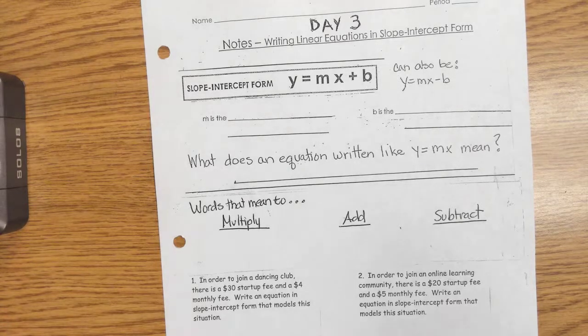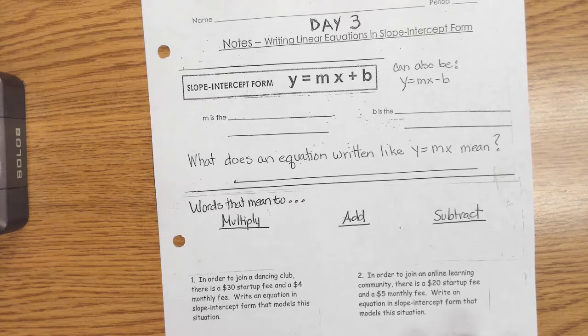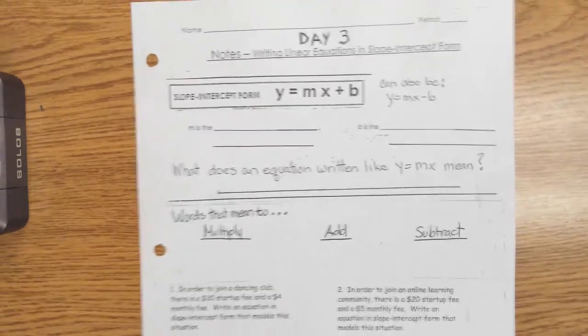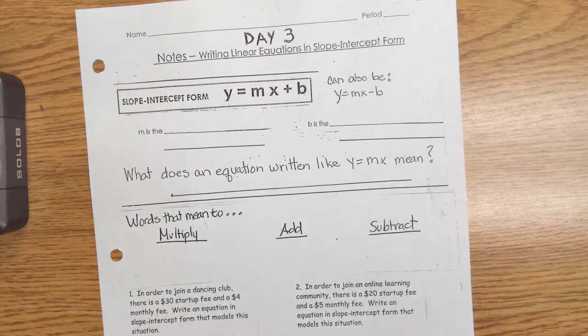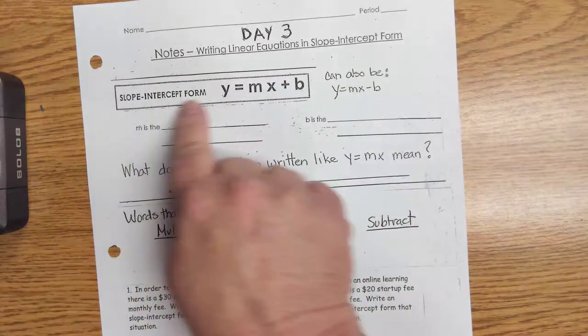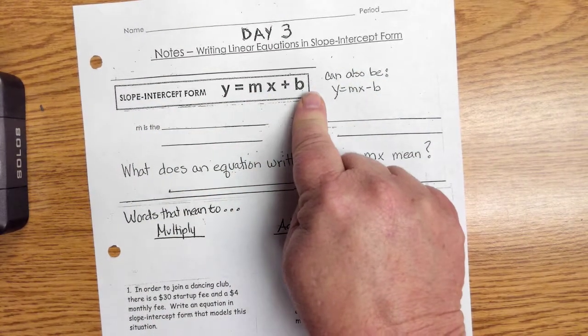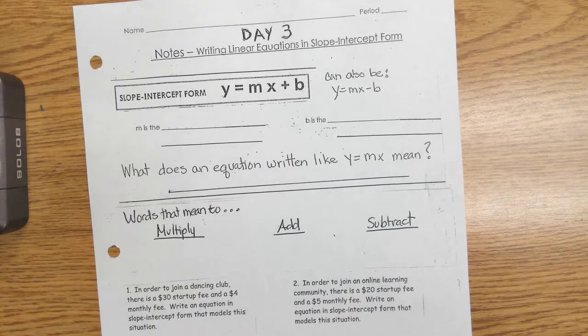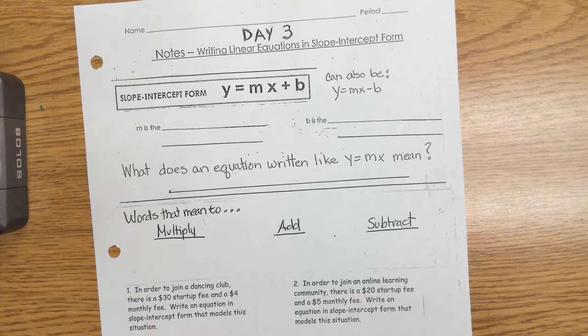Okay, friends, it's day 3 of equations. Notes. Writing linear equations in slope-intercept form. All right, you need to get your notes from day 1 and day 2, and you need to fill out and explain what these parts are, just like we did before. I'm going to give you a few minutes to do that, okay? So, get it out, get it started.